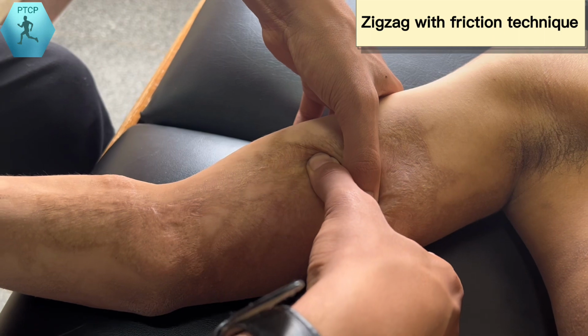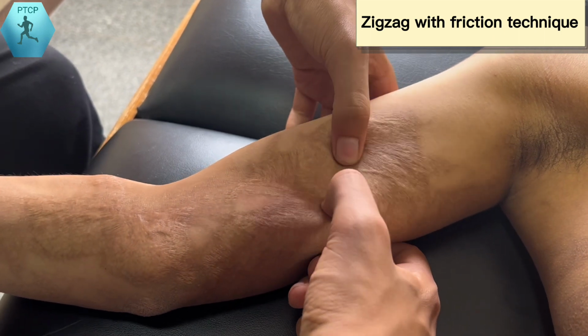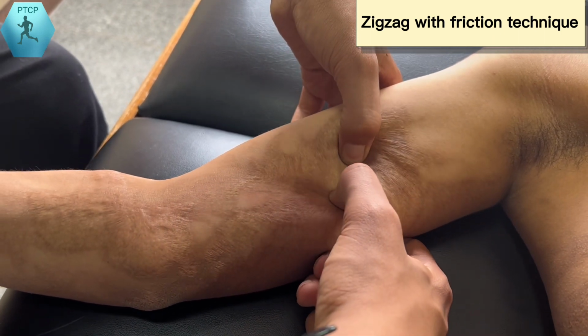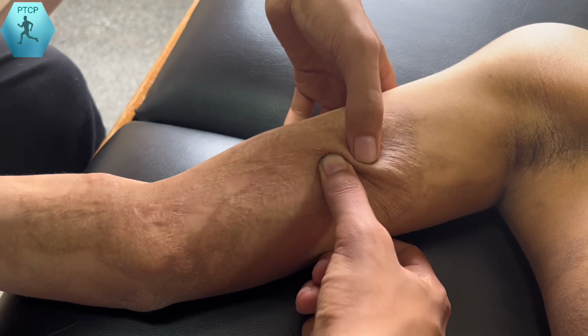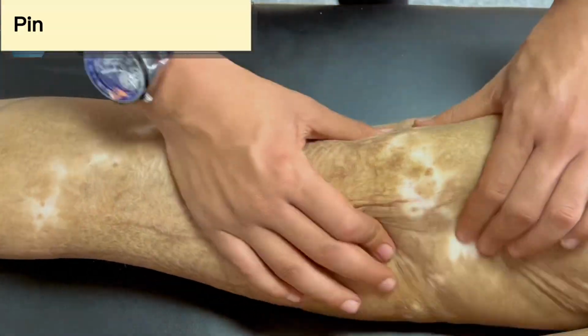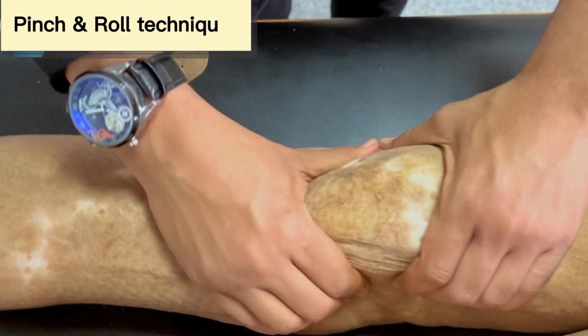For a larger area, the palm of the hand may be used. Variation in pressure may be applied with these techniques. Perform with or without lubrication. Number 3. Pinch and roll technique.